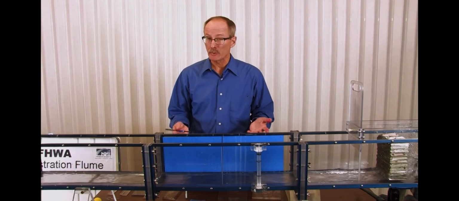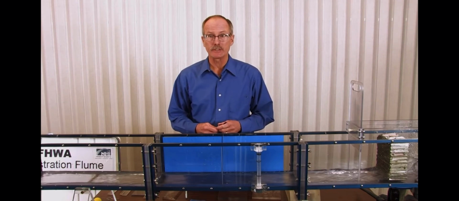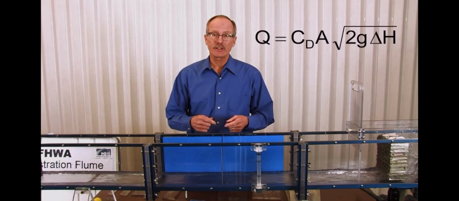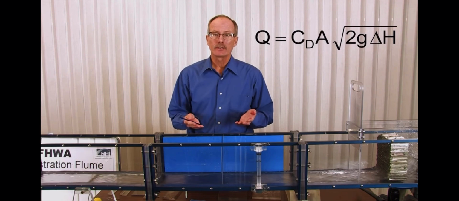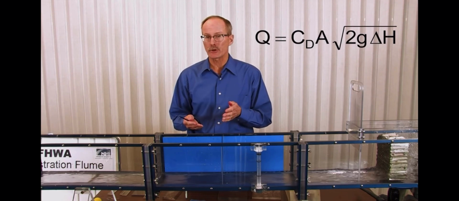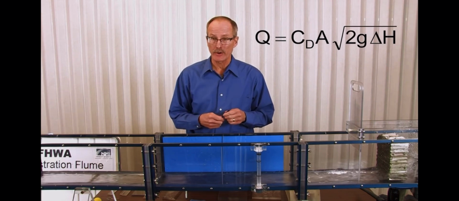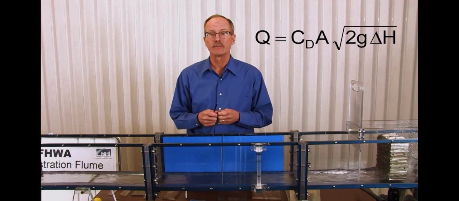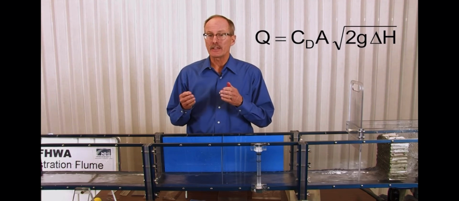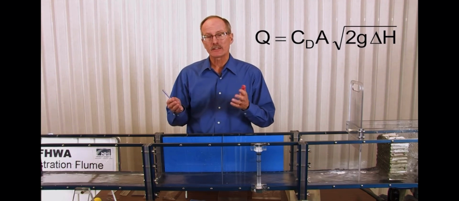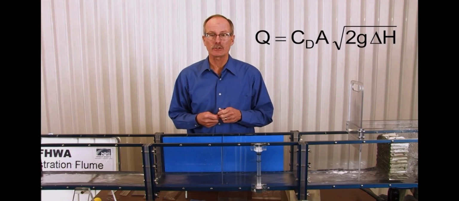The final equation we're going to look at is the orifice equation. The orifice equation says that the discharge Q is equal to the coefficient of discharge, which is not the same as the coefficient of discharge in the weir equation. It's for the orifice equation, times the area of the orifice times the square root of 2g delta h.